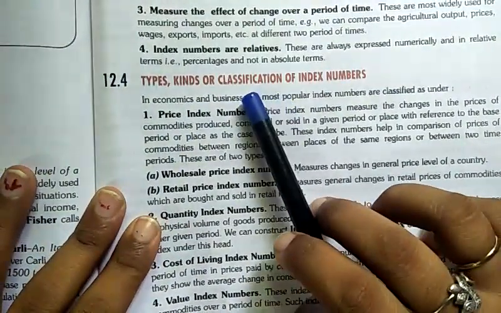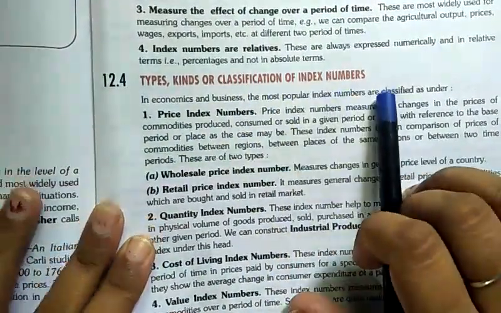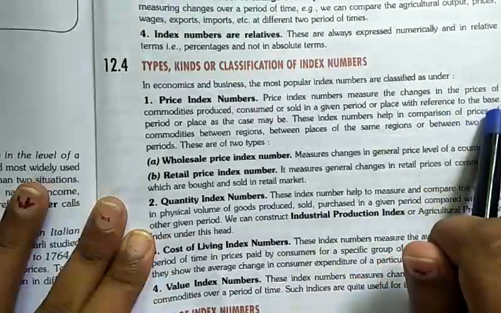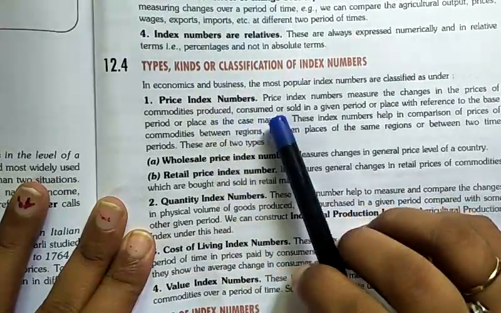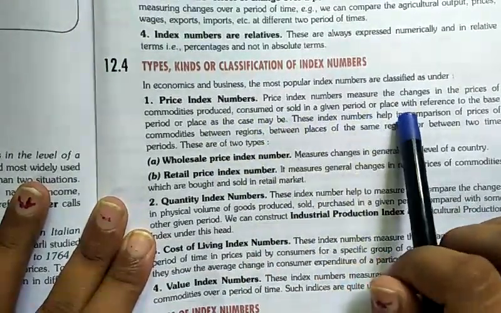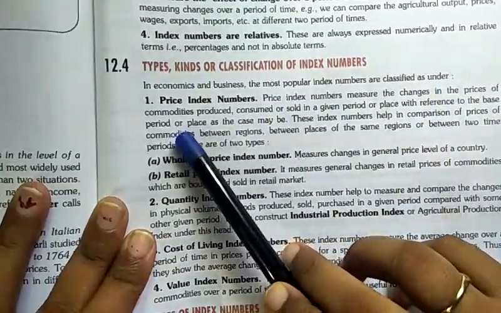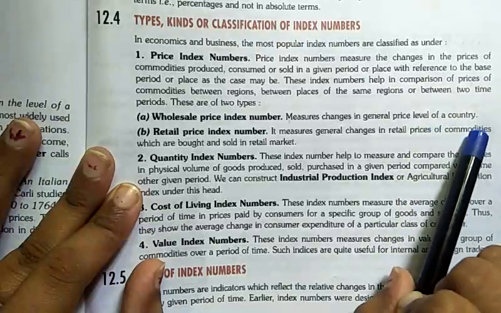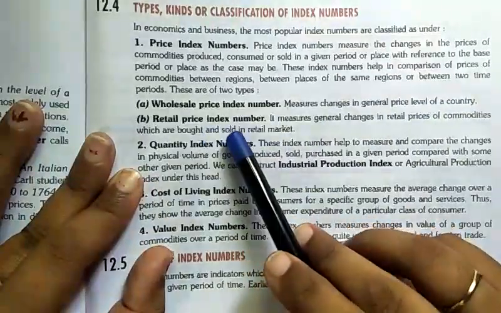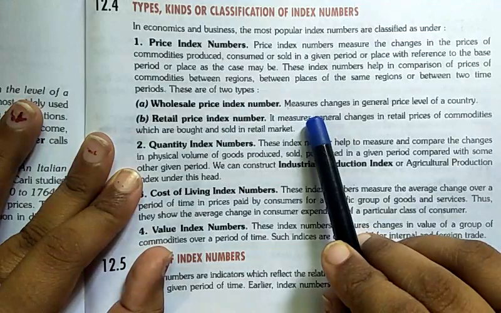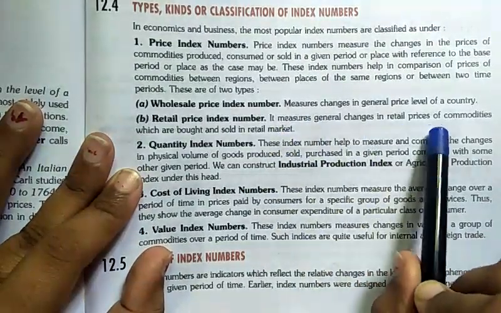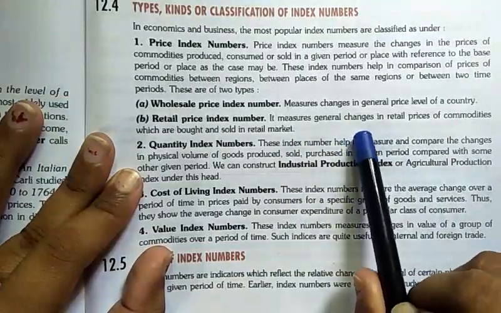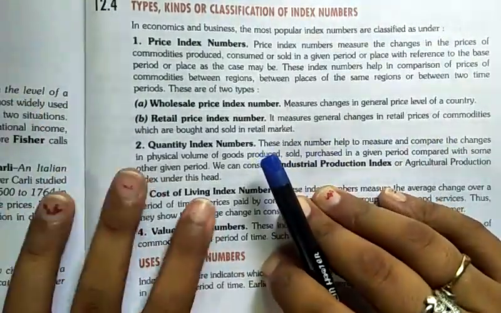Now the types, or kinds, or classification of index numbers. First is the price index number. Price index numbers measure the changes in the prices of commodities produced, consumed and sold in a given period or place with reference to the base period. The wholesale price index measures the changes in the general price level of the country. The retail price index, which is also part of price index numbers, measures general changes in the retail price of a commodity. Retail price means the price of those goods which are consumed by the consumer.